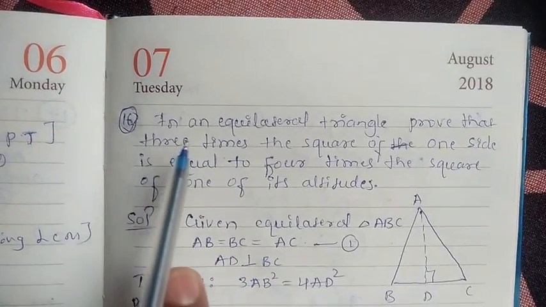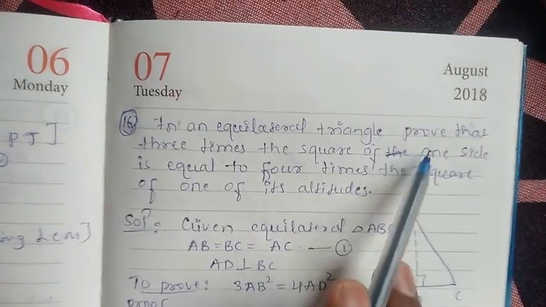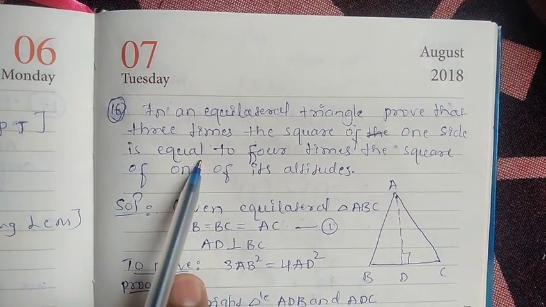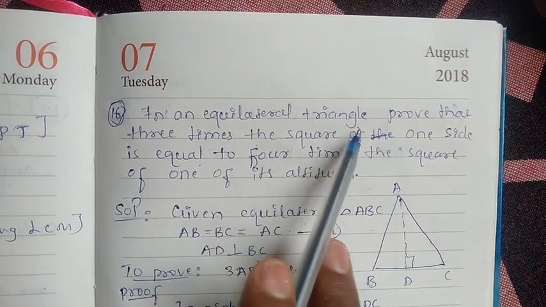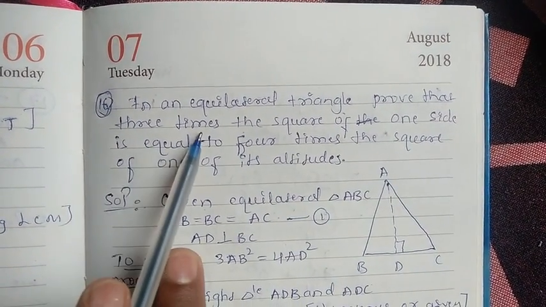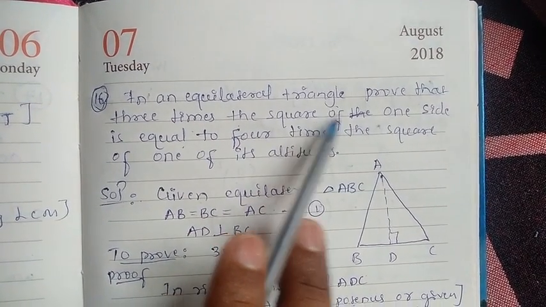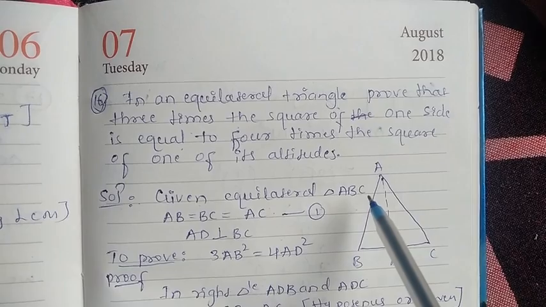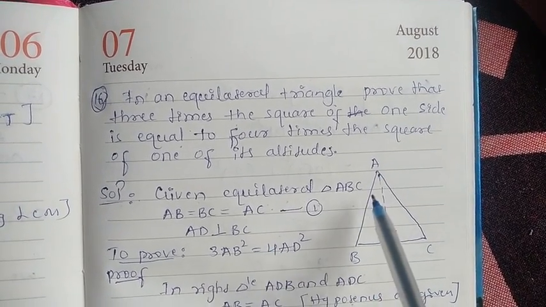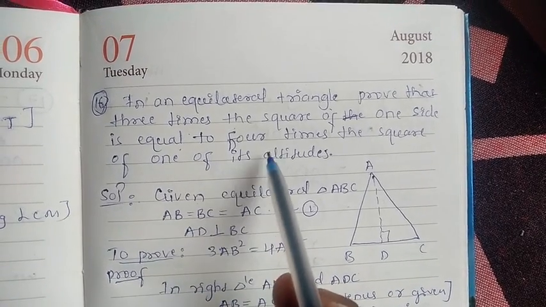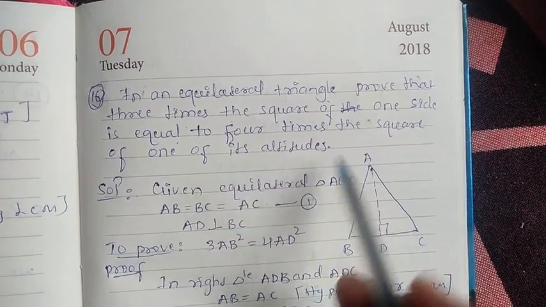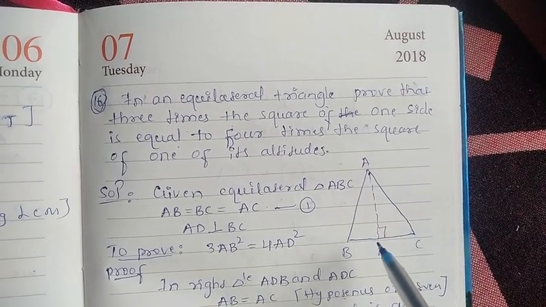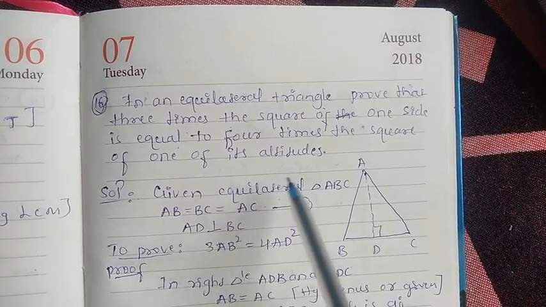Yes, see the 16th question. In an equilateral triangle, prove that 3 times the square of one side is equal to 4 times the square of one of its altitudes. See carefully, children, what they given. Equilateral triangle has 3 sides equal. So 3 times the square of one side is equal to 4 times the altitude square, of one of its altitudes.